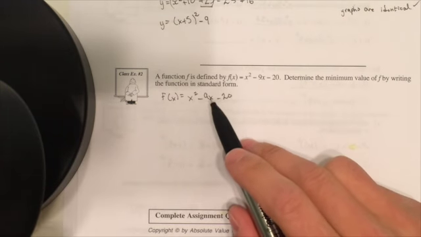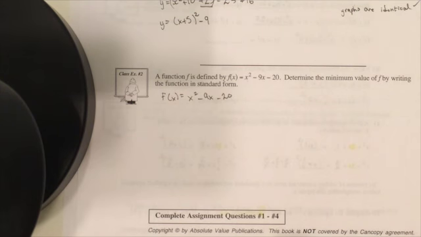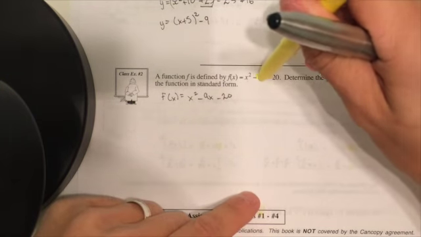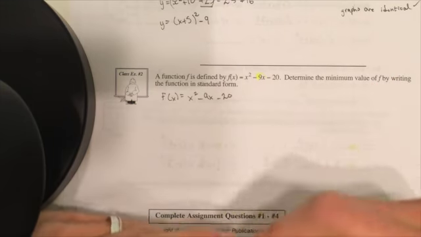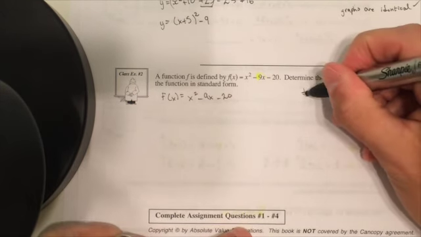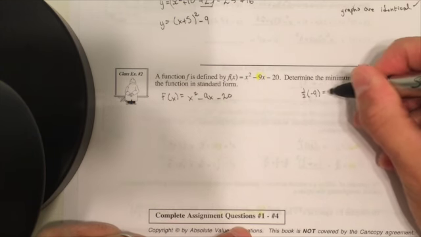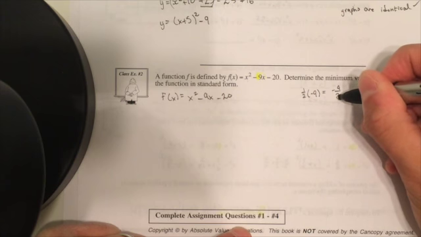Now let's follow our steps. Remember, the first step we needed to take is to take half of the numerical coefficient, which in this case is negative 9. So we have to take half of that and then square it. Half of negative 9 is negative 9 divided by 2.